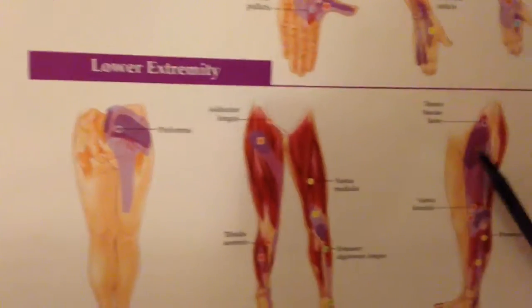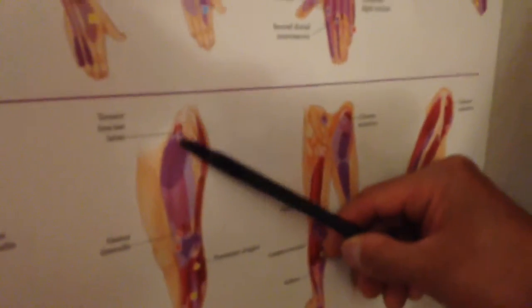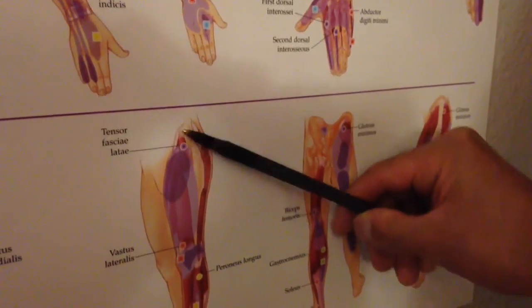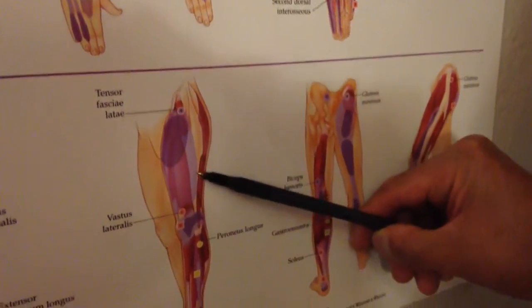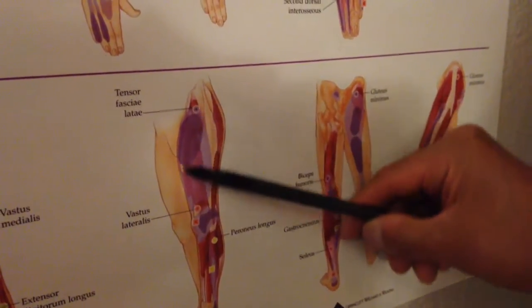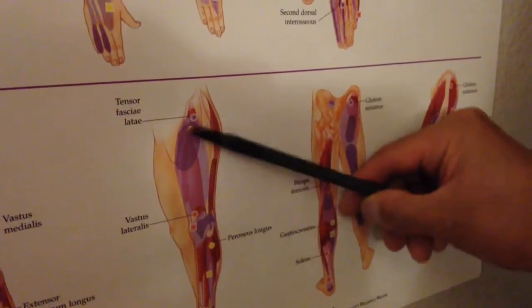Or it could be even the TFL muscle, the tensor fasciae latae muscle, right here on the side of your hip. And that also attaches to the IT band on the side of the thigh. And you can see the pain distribution here for this particular muscle group. It could be pain all the way in the front of the thigh.